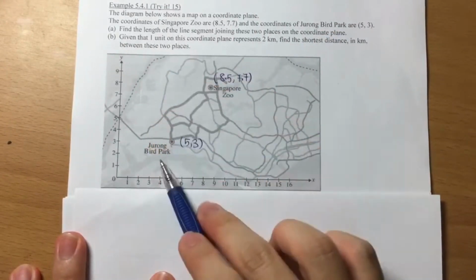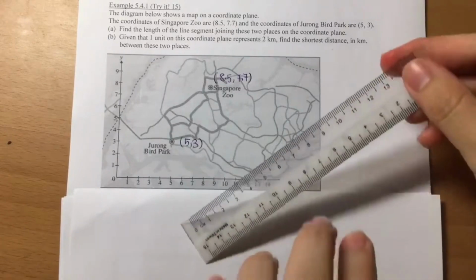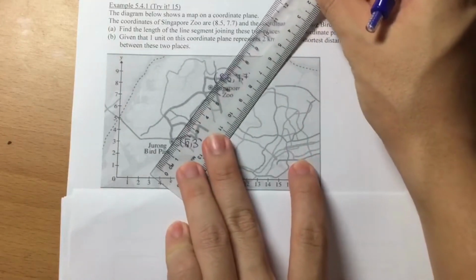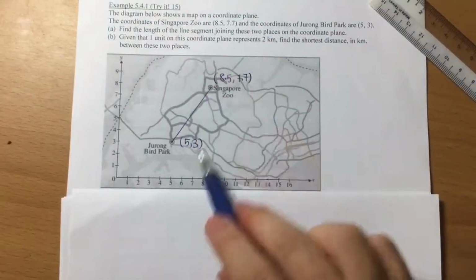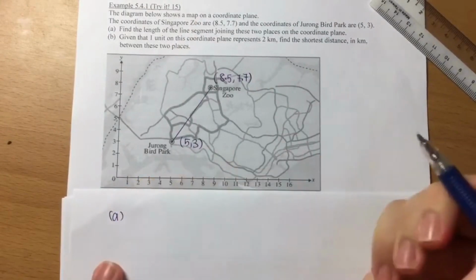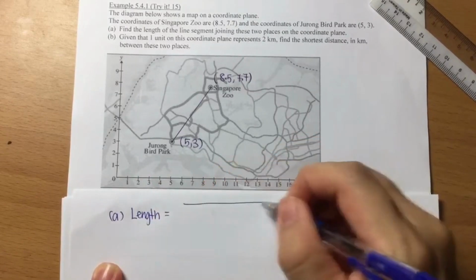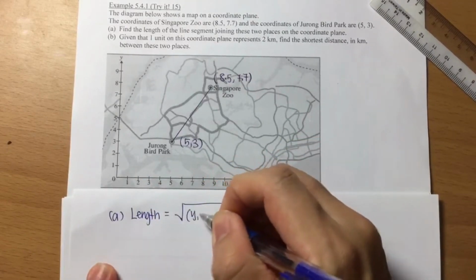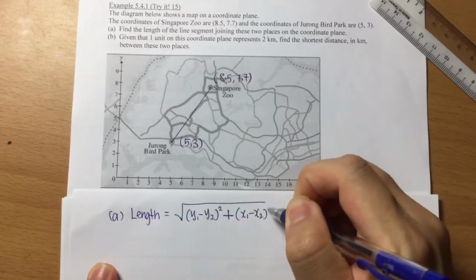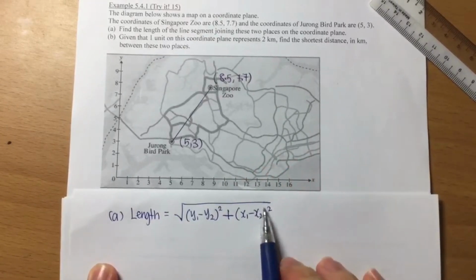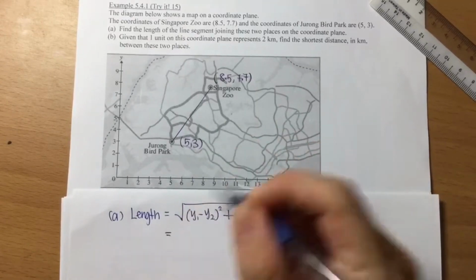Find the length of the line segment joining these two places on the coordinate plane. Since we have the coordinates, simply apply the formula for length, which is the square root of (y1 minus y2) bracket square plus (x1 minus x2) bracket square. Do take note the square root sign must cover the whole thing, and just substitute the values in.